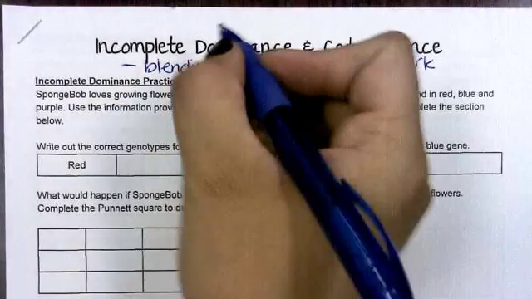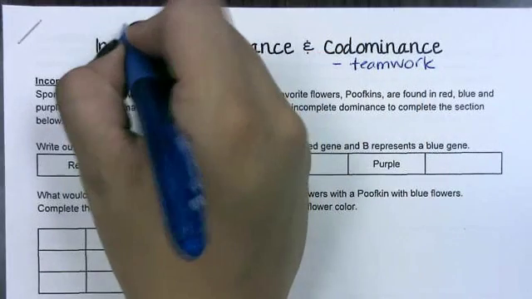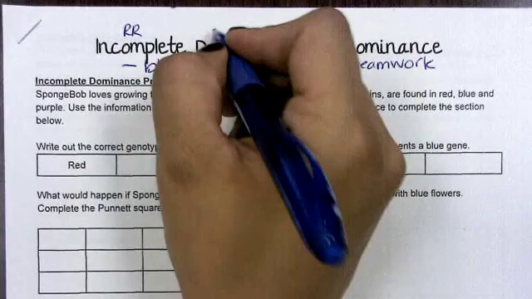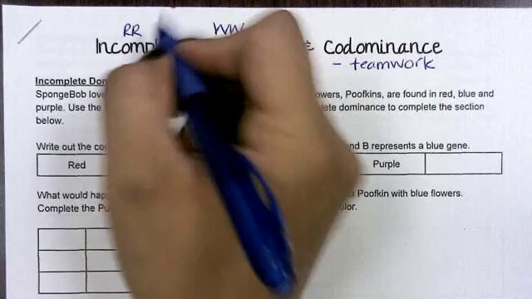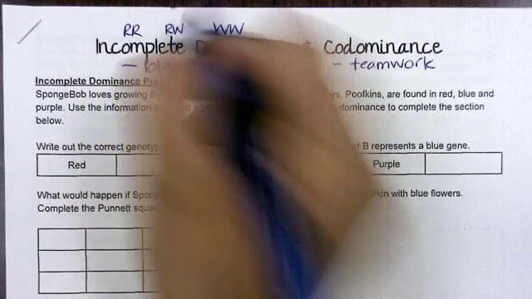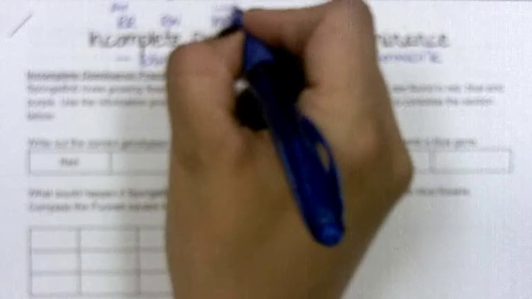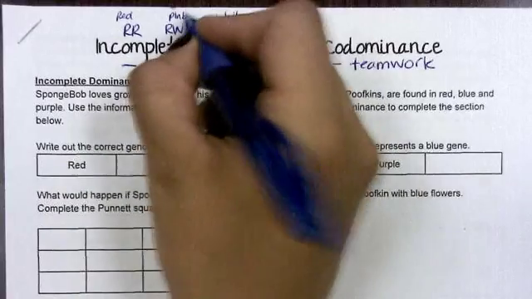So in the blending, for example, if I had red flowers and I had white flowers, their intermediate would be red and white. In this case, it'd be pink. So this would be red, this would be white, and then this would be pink. So that's what we mean by blending.